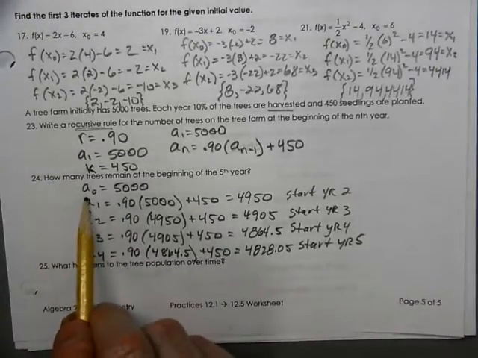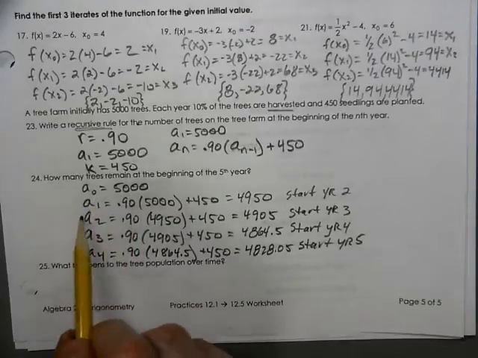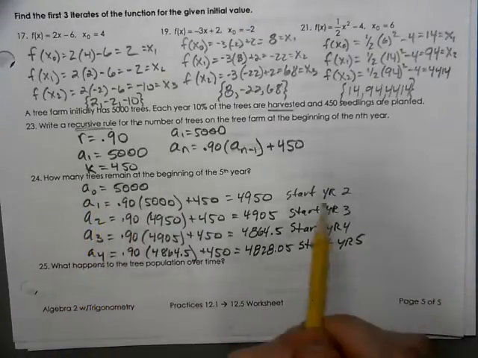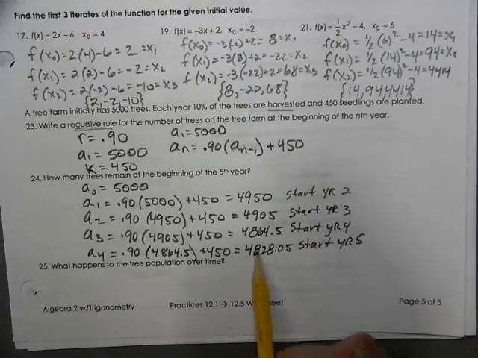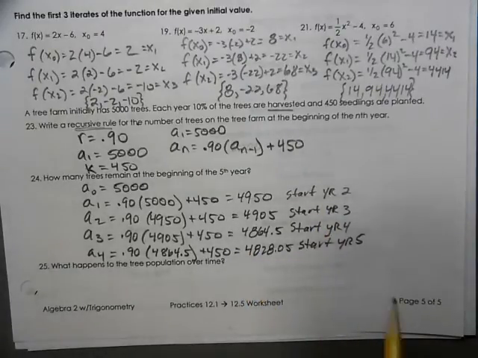So typically I would say year 1 or A of 1, but just the way I was writing these, I explained what each number was representing. So the 5th year was 4,828.